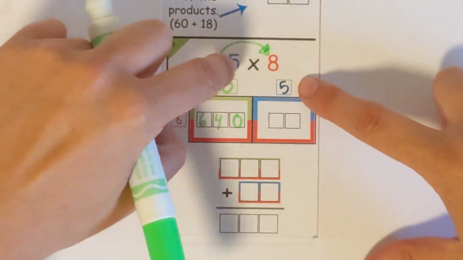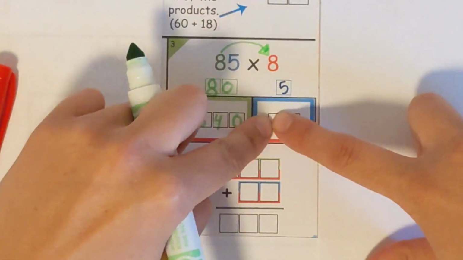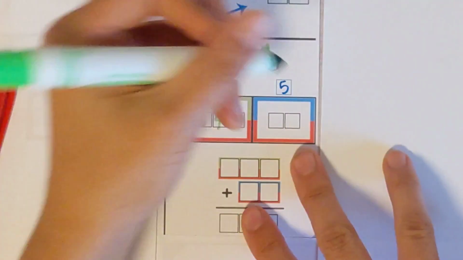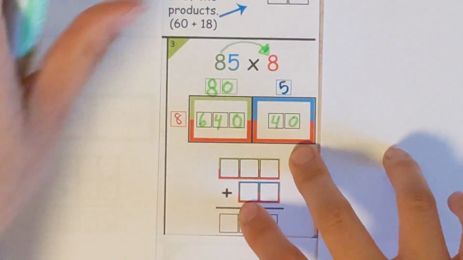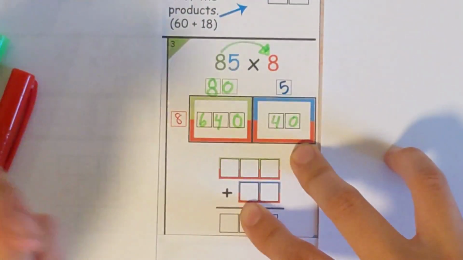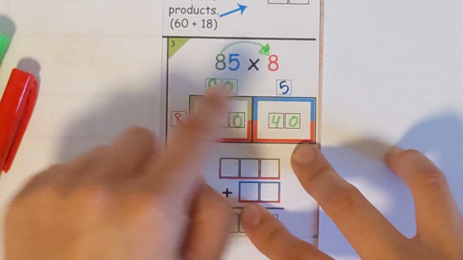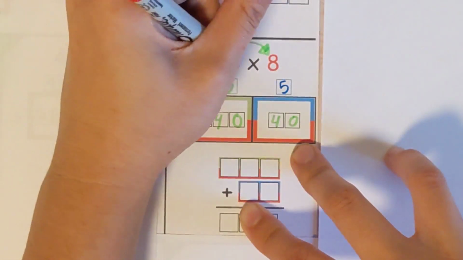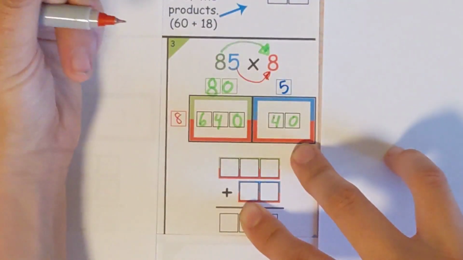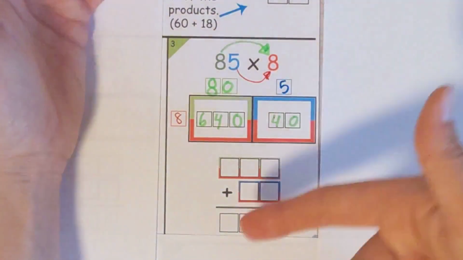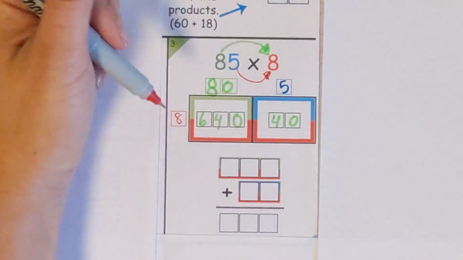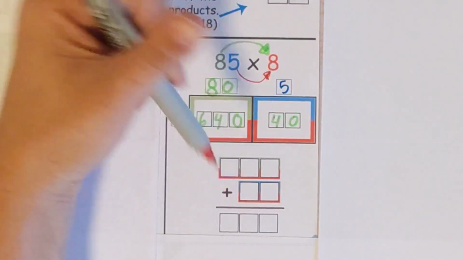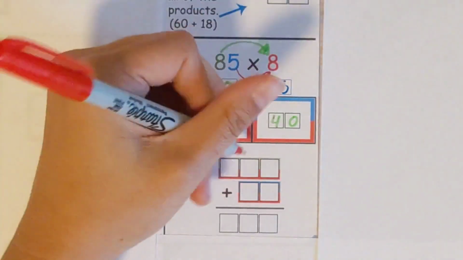Now we're going to do this guy, 5 times 8. So 5 times 8 is 40. And we have just done 85 times 8 because we did 80 times 8 and we just did 5 times 8 to get 40. All we have to do is add them together. So go ahead and take these two numbers and put them in these boxes and see what you get.